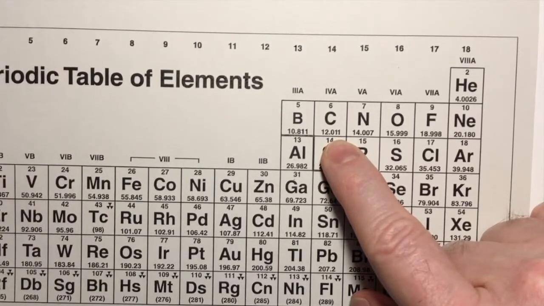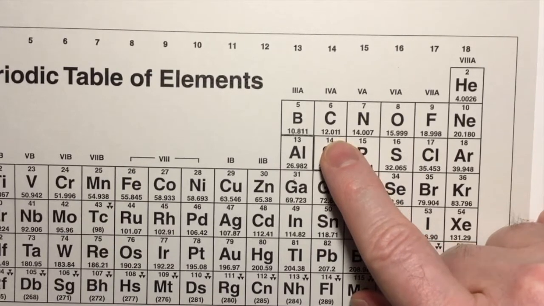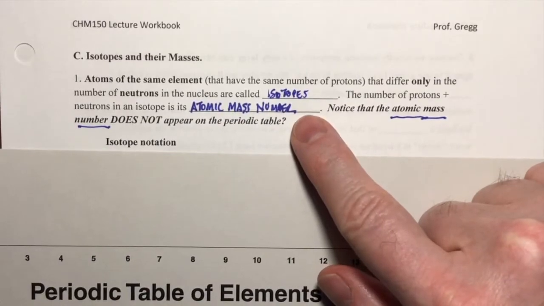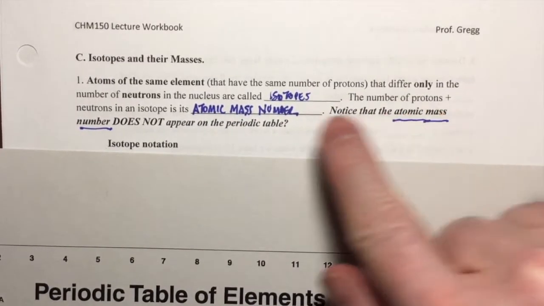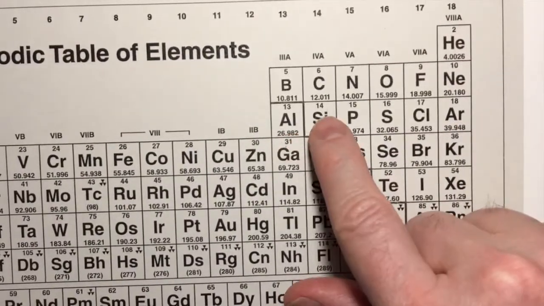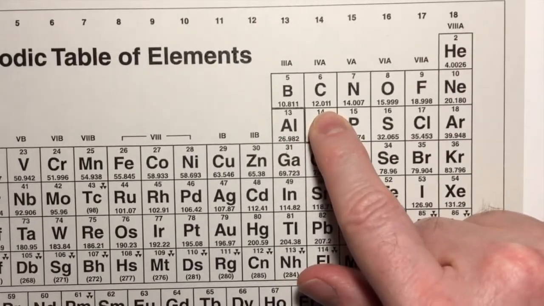It's not possible to have a 0.011 proton or 0.011 neutron. Atomic mass numbers must be whole numbers because they are adding up the number of protons and neutrons. But very often we find numbers down here that are not whole numbers.